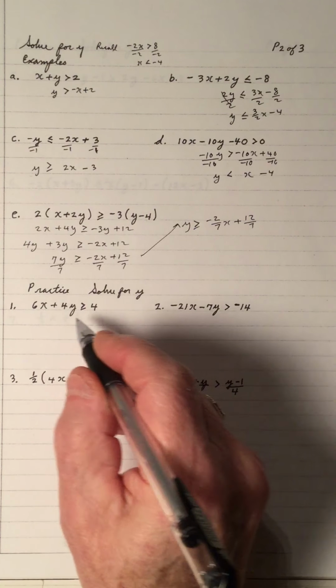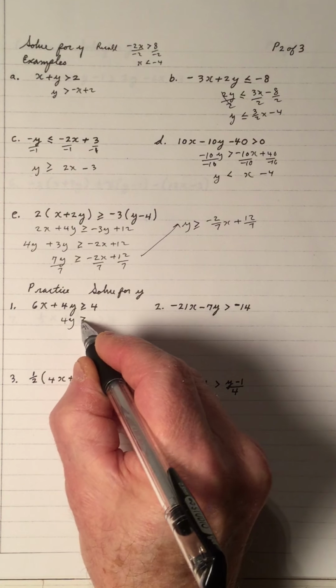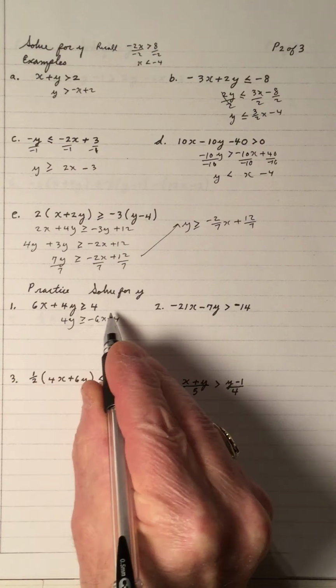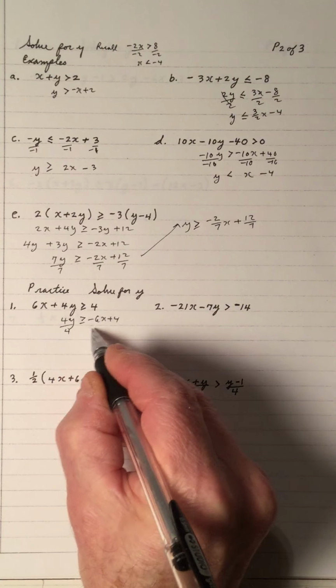So I'm going to solve for y. 4y is greater than negative 6x plus 4. The 6x moves over to the right, becoming negative. I divide by 4.